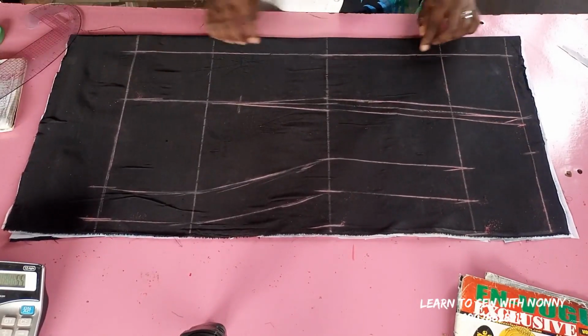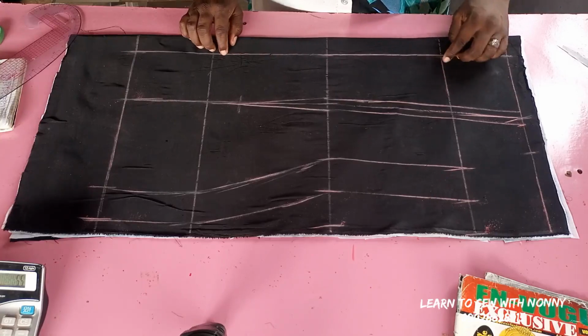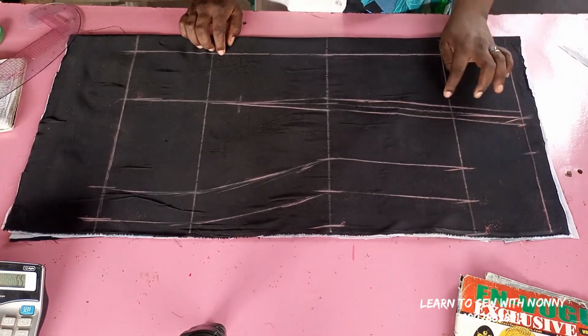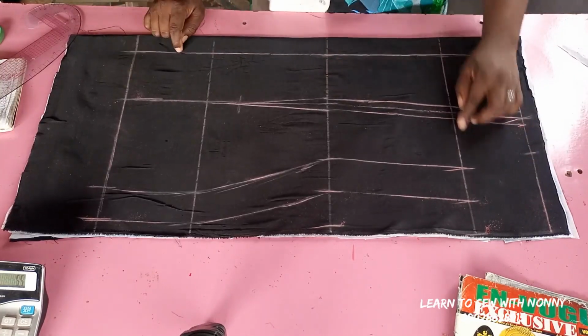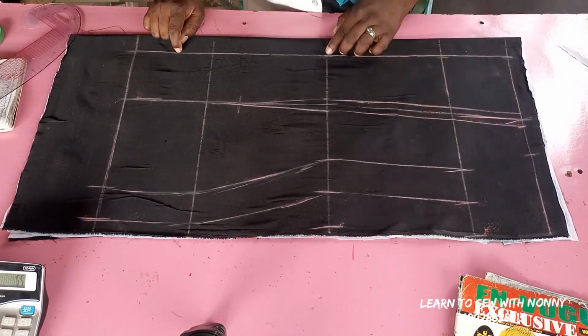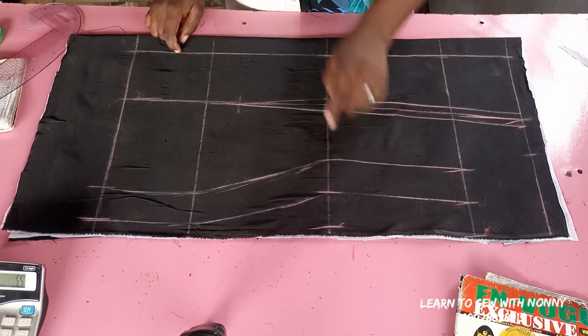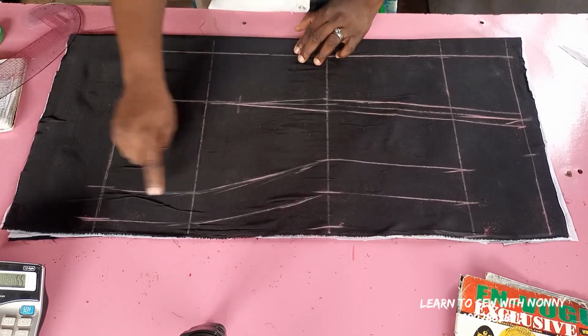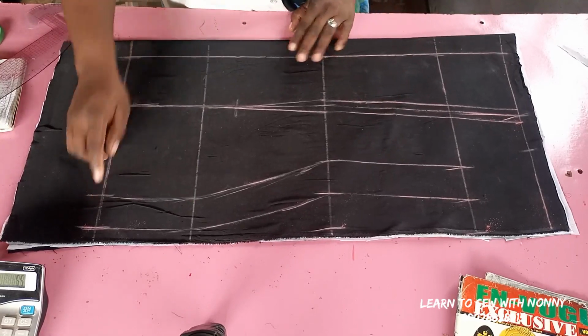Now on the back, I've drafted my basic body just like I did for the front. Okay, so I'll just explain. That's my zip allowance. Then I've marked the basic body: half of the bust measurement plus 2, quarter of the bust measurement, quarter of the waist plus 2, quarter of the hip plus 2.